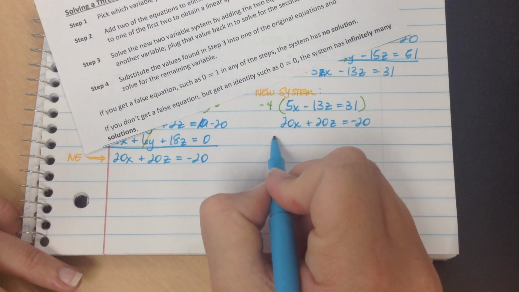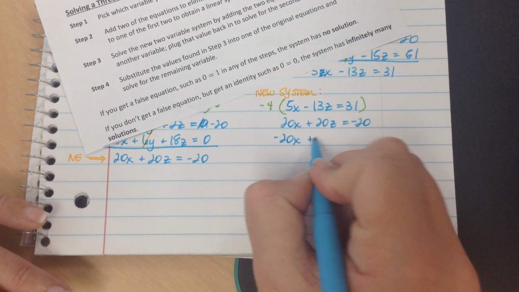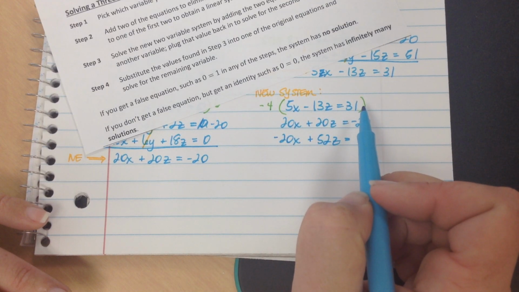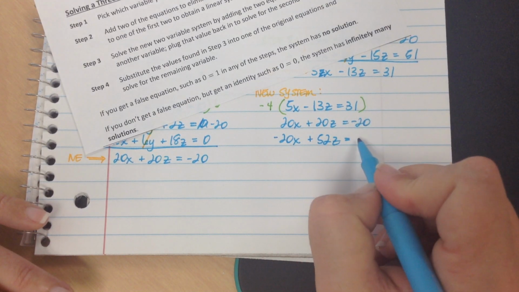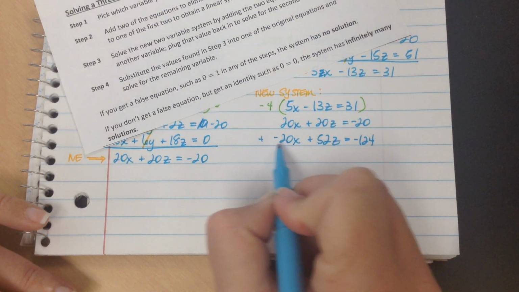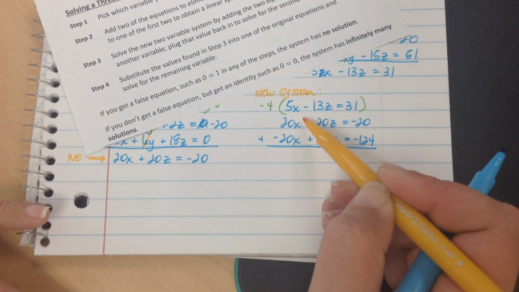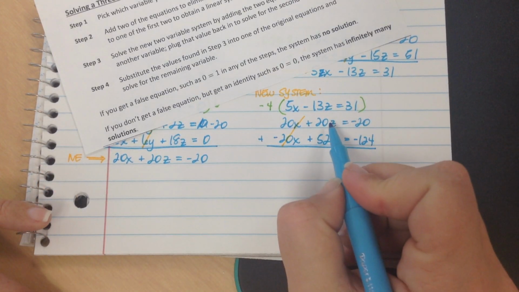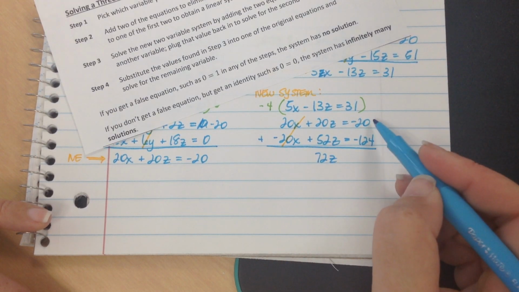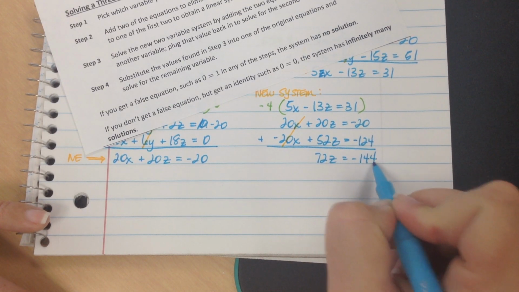Negative 4 times 5 is negative 20x. Negative 4 times negative 13 is positive 52z. Negative 4 times 31 gives me negative 124. Add these two together. 20x minus 20x cancels. 20 and 52 gives me 72z. Negative 20 and negative 124 gives me negative 144.